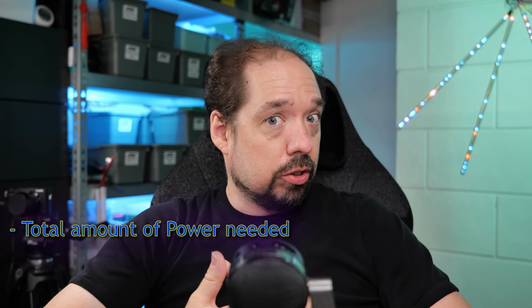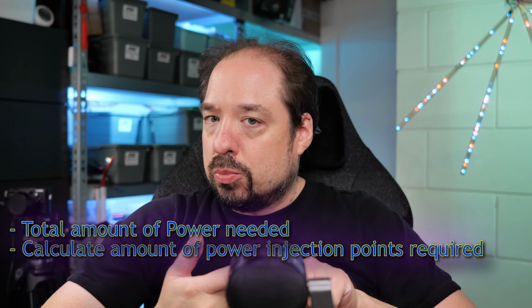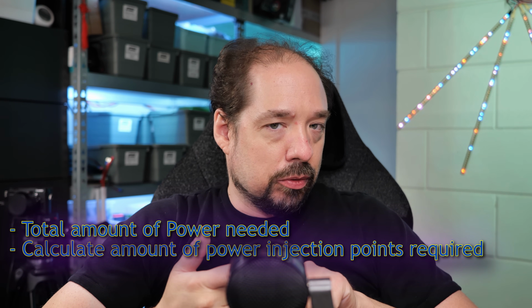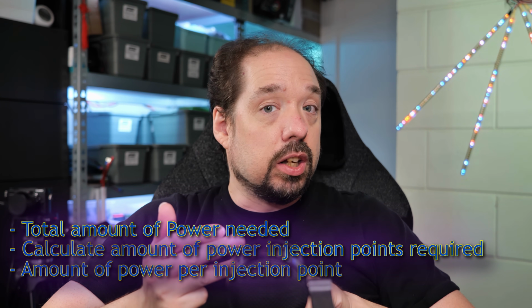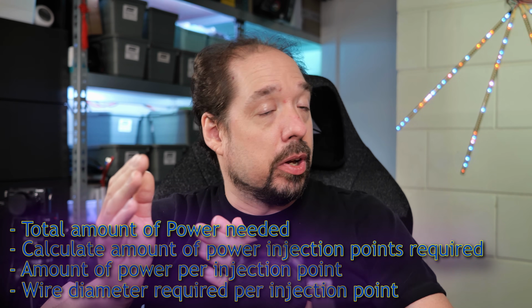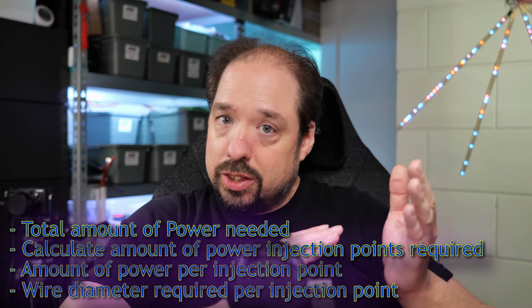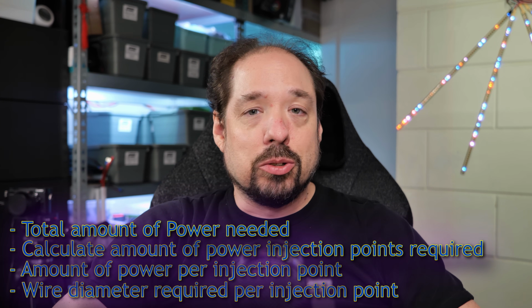We'll sit down and we'll calculate power injection, or basically how to wire up your addressable LED strip. And we're going to learn everything today. So total amount of power you need, so you can size your power supply, the amount of injection points you're going to need, so that you can run your LED strip correctly and you're not dealing with voltage drop, the amount of power each injection point is going to use, and then what wire diameter you need to go to that injection point, combined with the amount of power we then know it's going to draw and the distance from your power supply or QuinLED board. I think that's going to be very interesting.